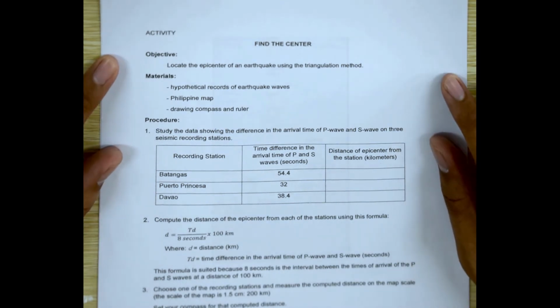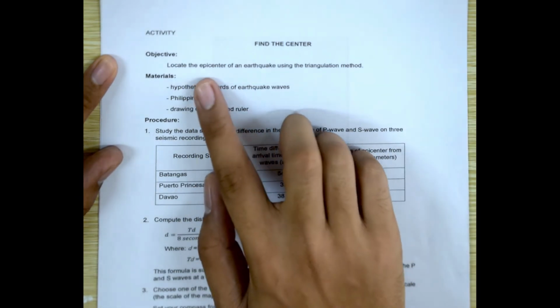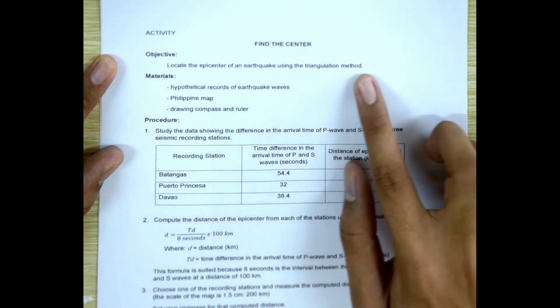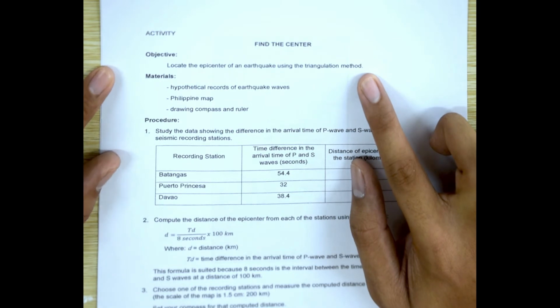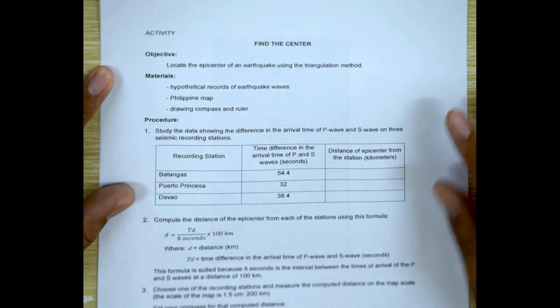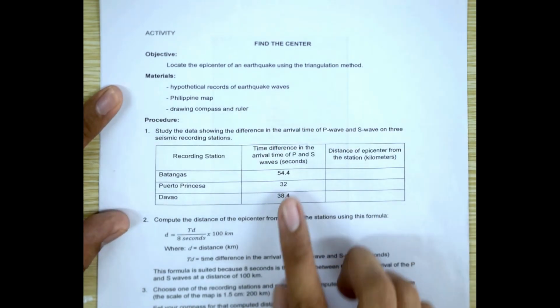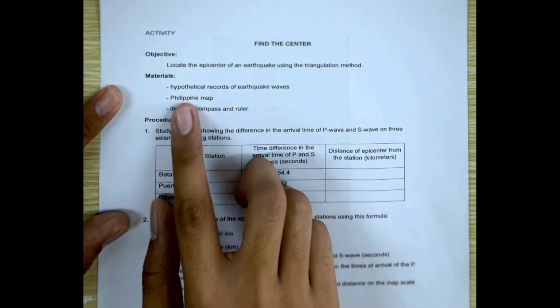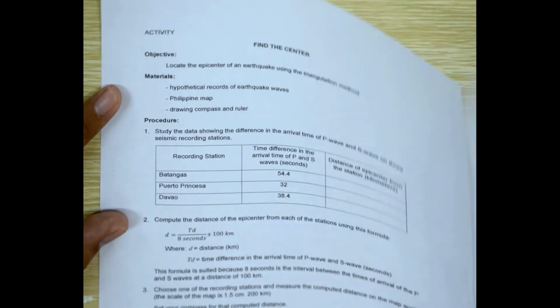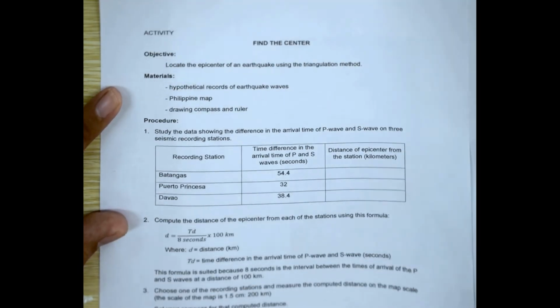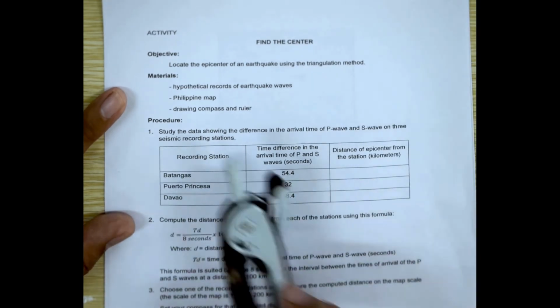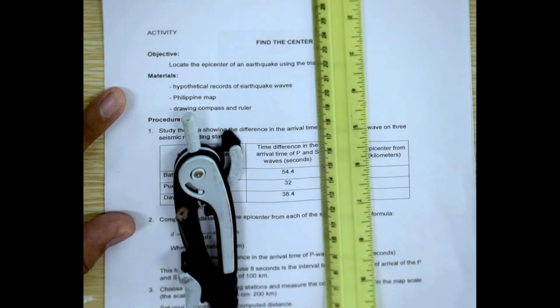Activity: Find the center. In this activity, our objective is to locate the epicenter of an earthquake using the triangulation method. The materials needed are the hypothetical records of earthquake waves, which is already in our table here, a Philippine map, this one, and a drawing compass and ruler. Let us start.